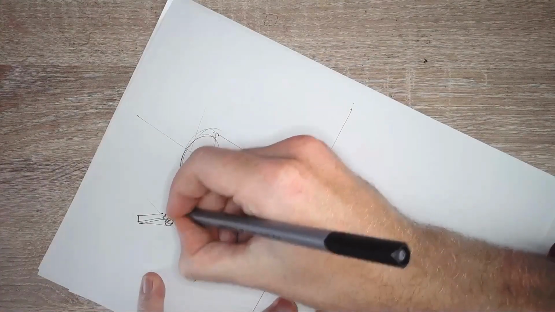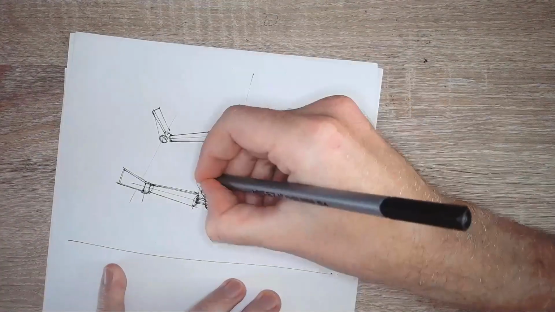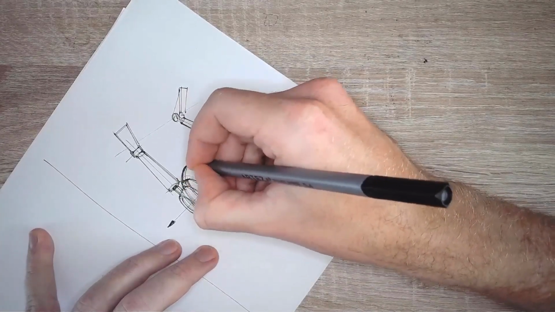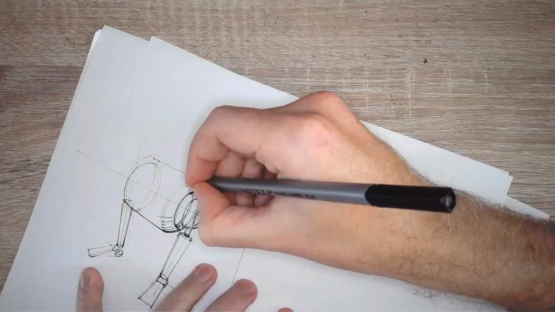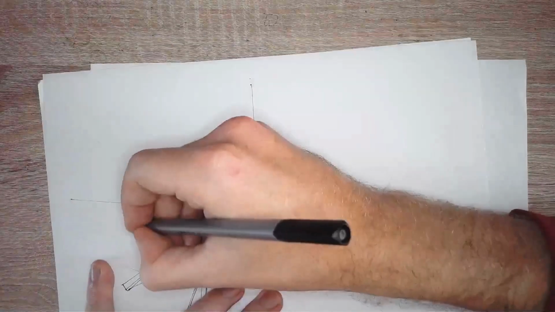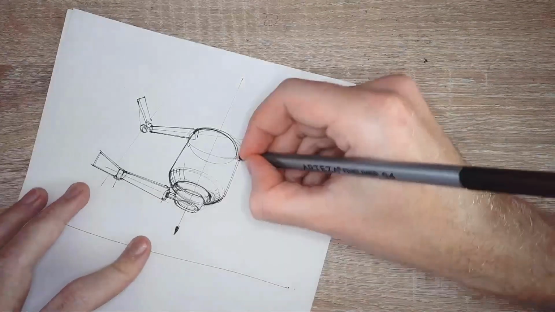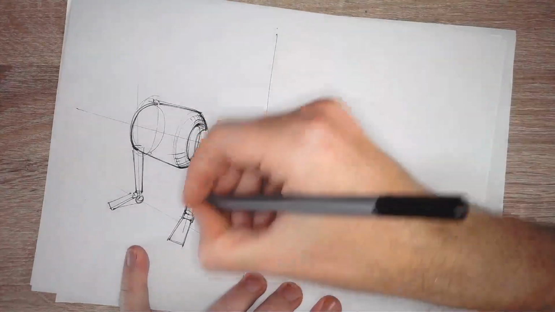And then let's enforce our lines a little bit now that we have the base construction down. We can add a little bit of cross-hatching. I was thinking if I should use markers, just gray markers, but I decided against it because I just want to concentrate on the lines and line quality and drawing itself.